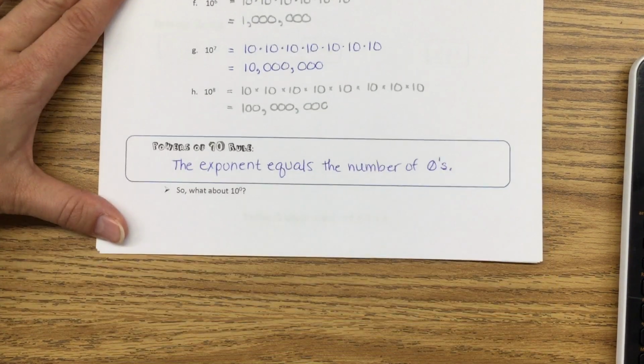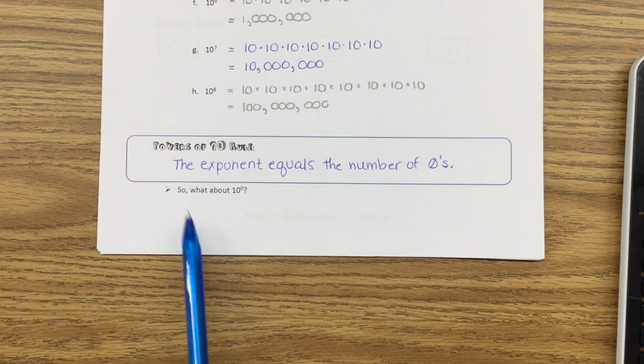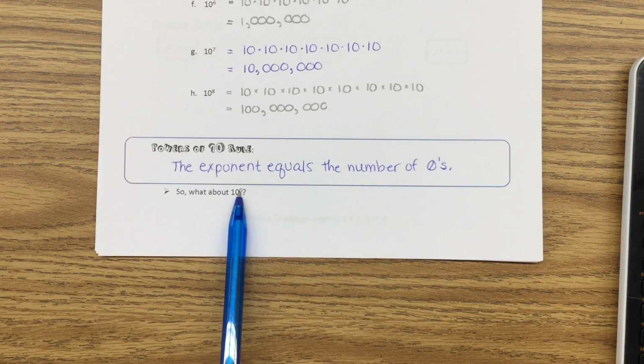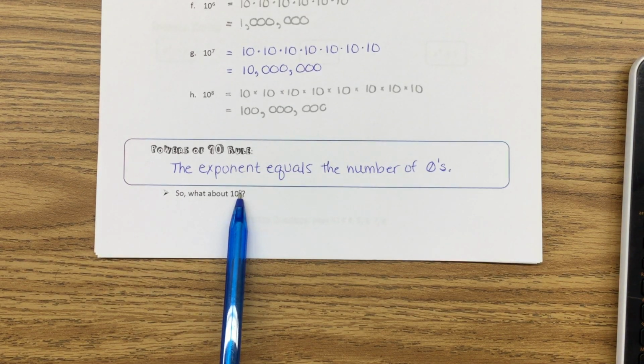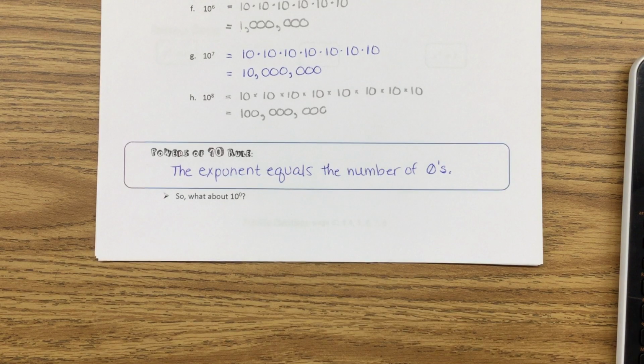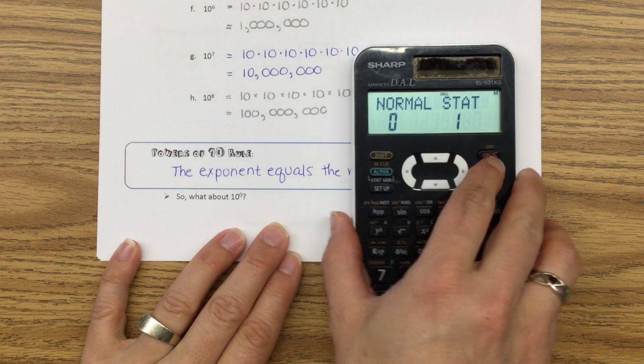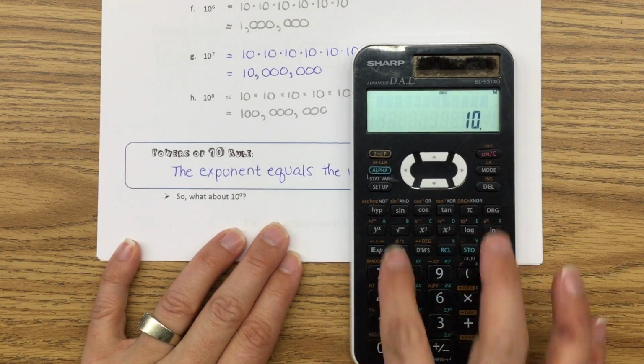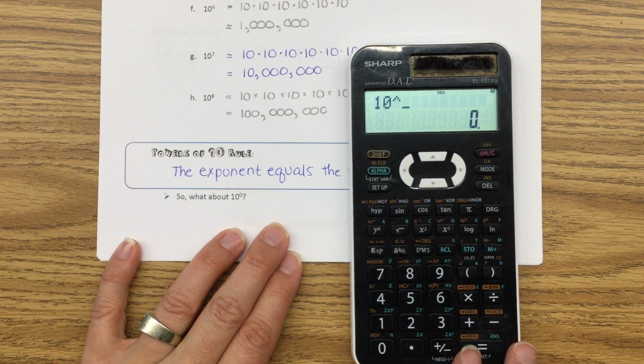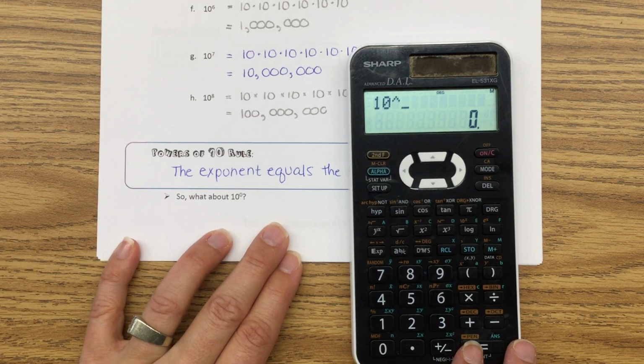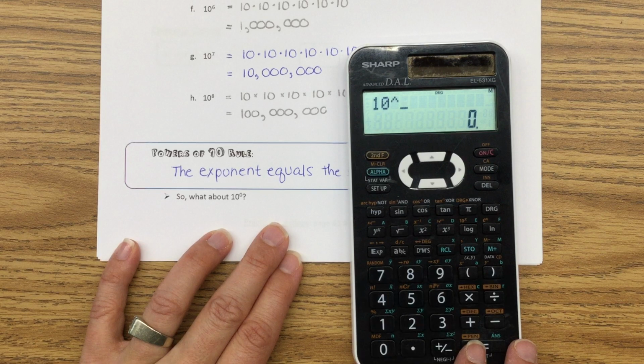Okay, but what happens with a power with an exponent that goes to 0, like 10 to the 0? Okay, well, let's see here. If we go 10 to the 0, what do we get? We should have 0 zeros, no zeros.